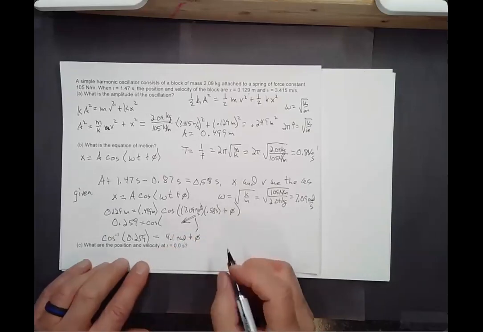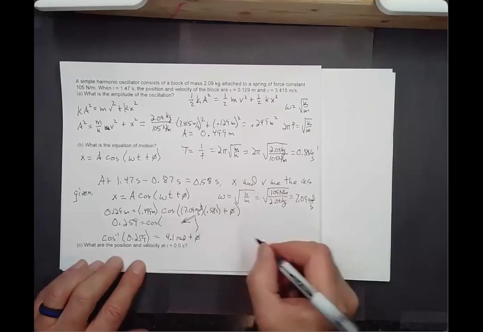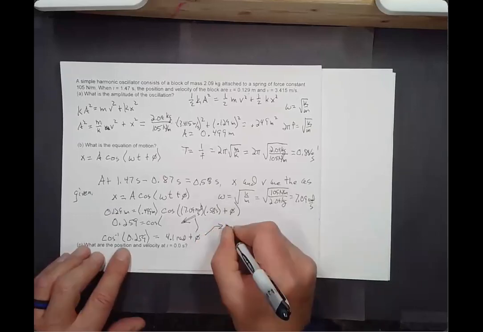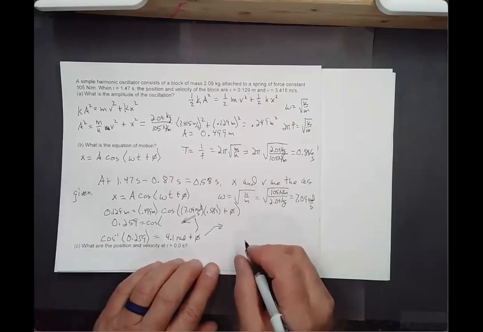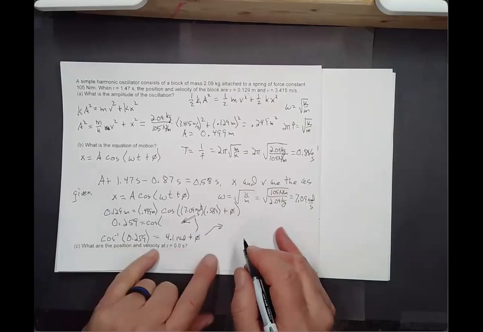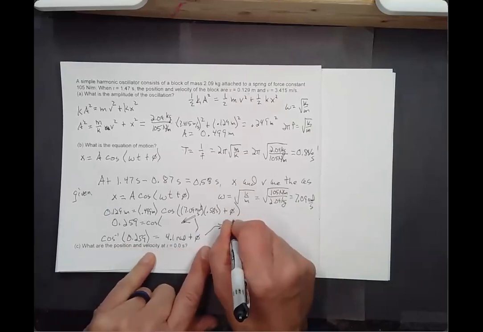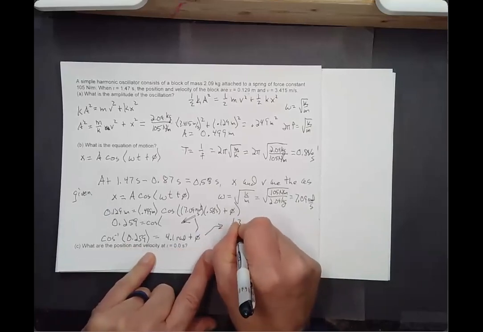Okay, good. That's less than 2 pi. Anyway, what I'll end up with up here, the inverse cosine of that is 1.3. I do have 3 sig figs. Well, it doesn't matter.